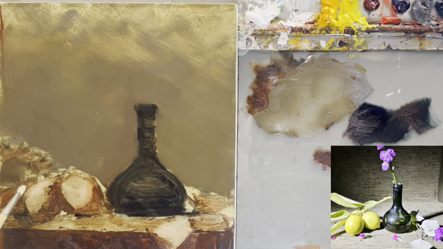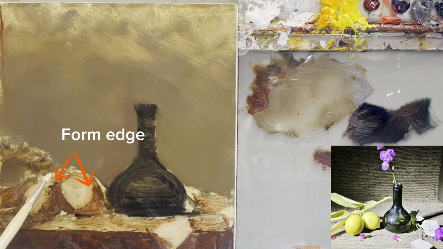When the light flows across and over the object, it will reach the corner where the shadow begins, and that edge where the light and shadow meet we call a form edge.